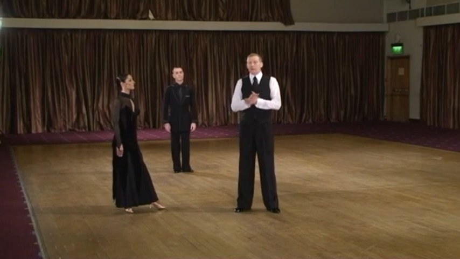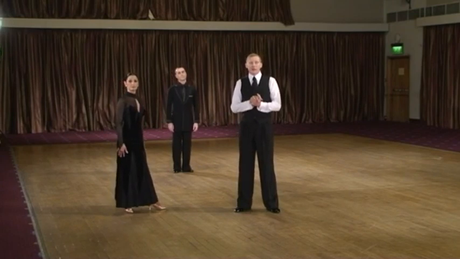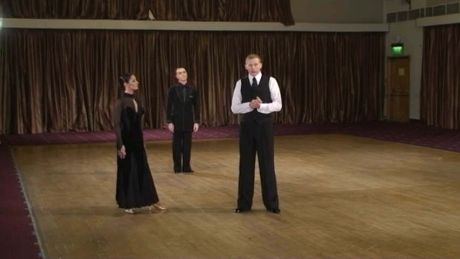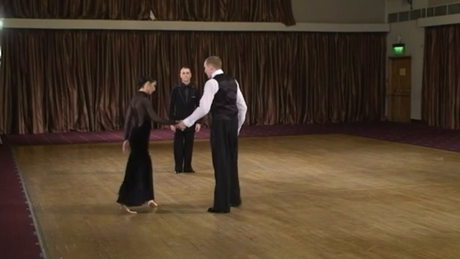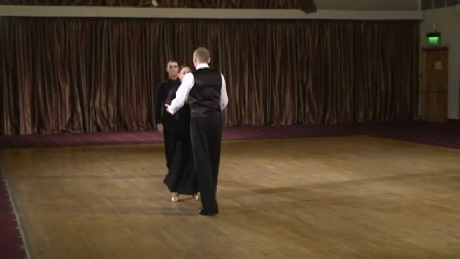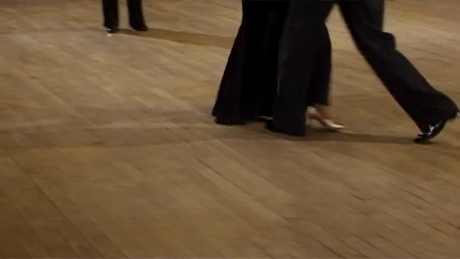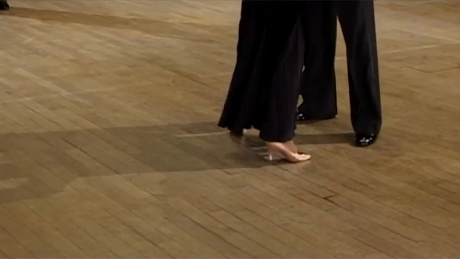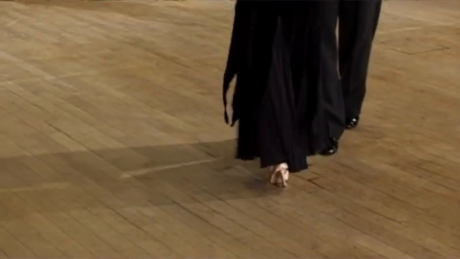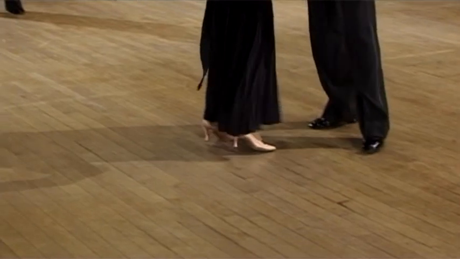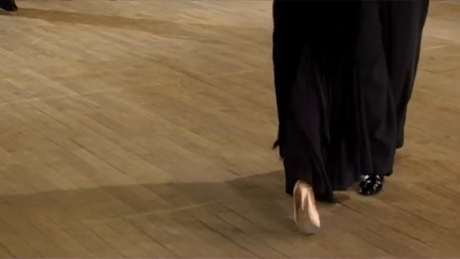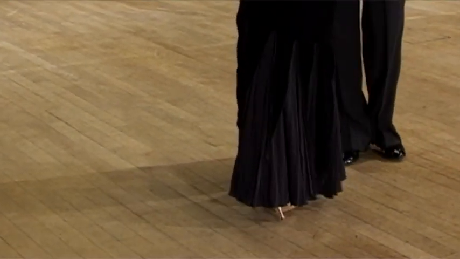Of course, there's an exception to everything, and the exception to the pointing step with the completion of the turn is the feather finish. In the feather finish, we can't complete the turn. Now watch it from here. I'm doing the pointing step, and if I would complete from here, I would run her over. So I'm not completing the turn.